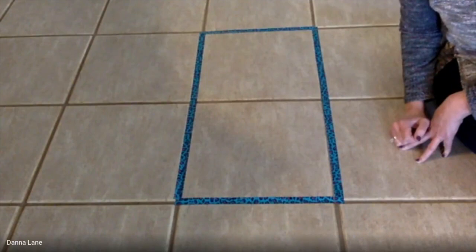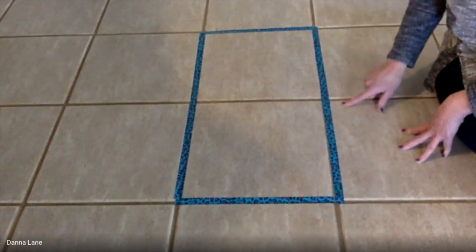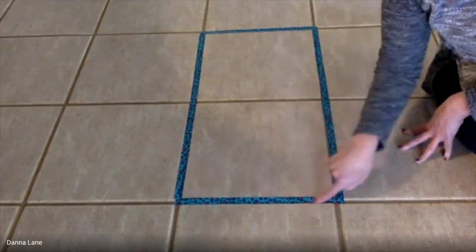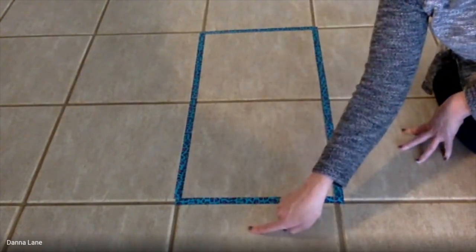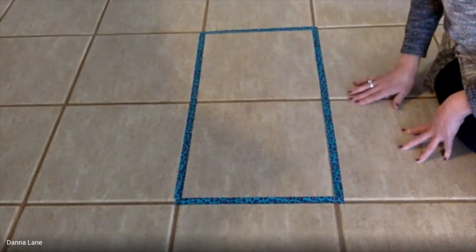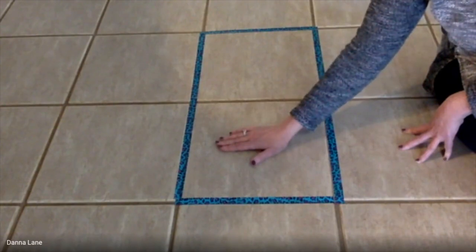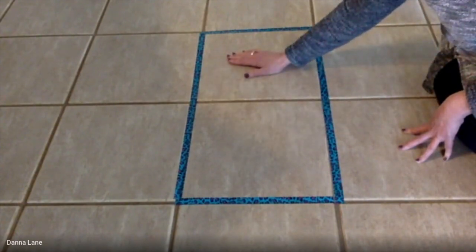Now let's talk about how we're going to find the area. We know that in area, we multiply the length versus the width. So right here is our length, which is 2, and our width would be 1 foot. So we're going to multiply 1 foot times 2 feet, which equals 2 feet squared. Now, we can see the tiles here. We should have 2 tiles. So that's 1, 2. So the area is 2 feet squared.